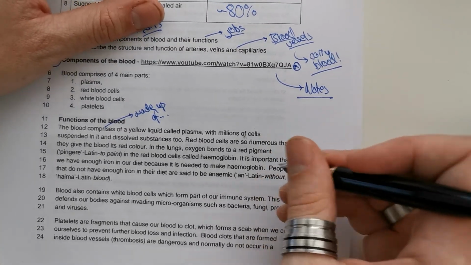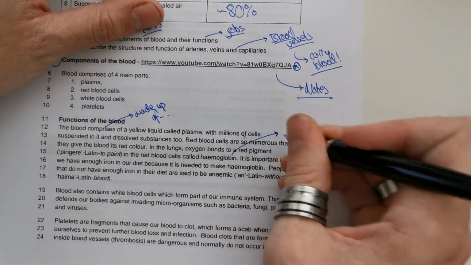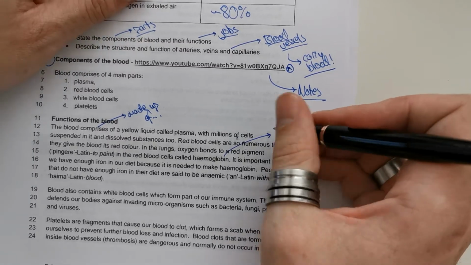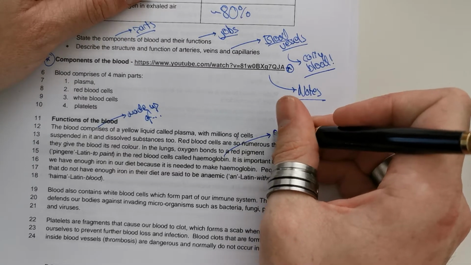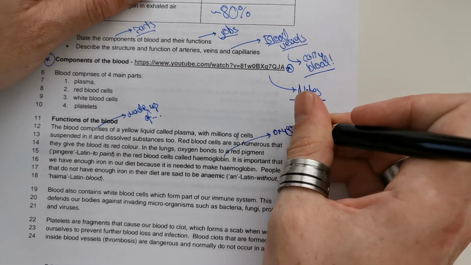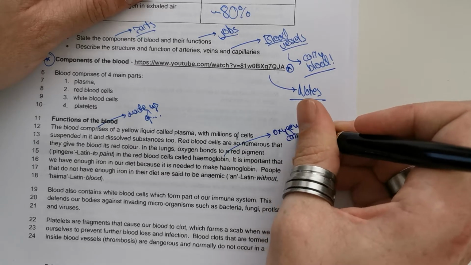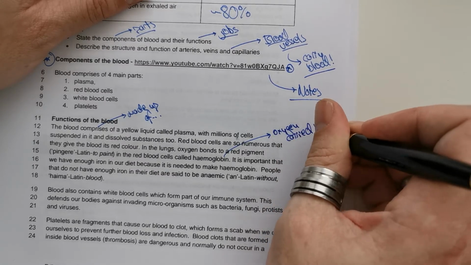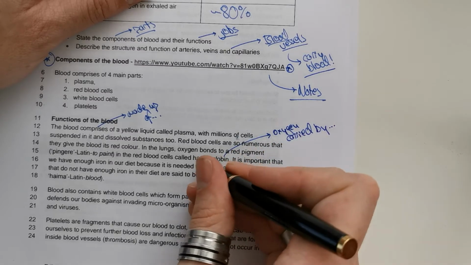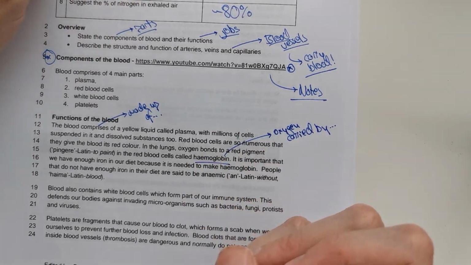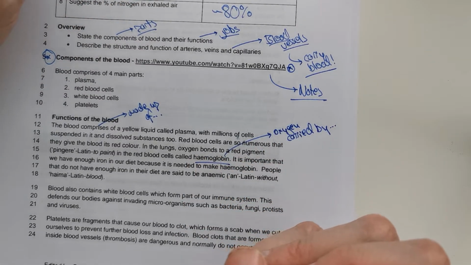So this idea, in red blood cells, oxygen is carried by an additional substance within the red blood cells called hemoglobin.